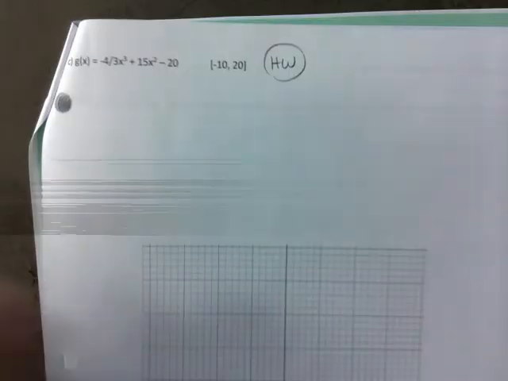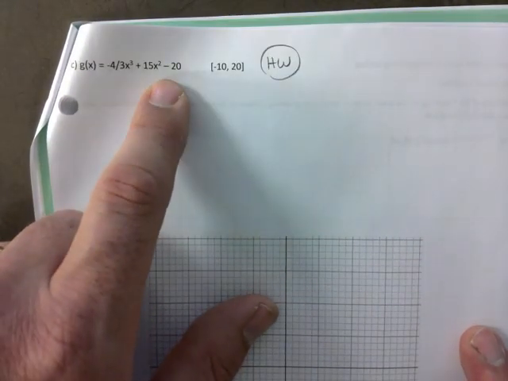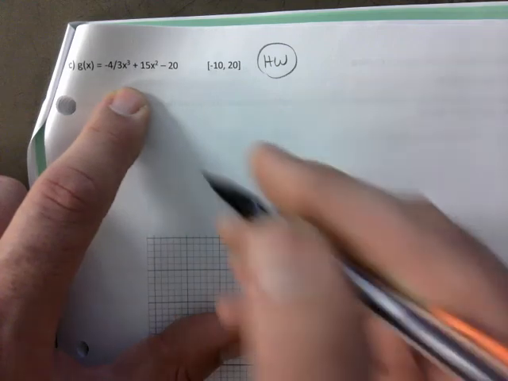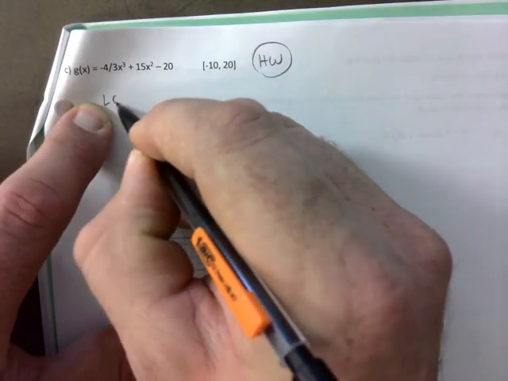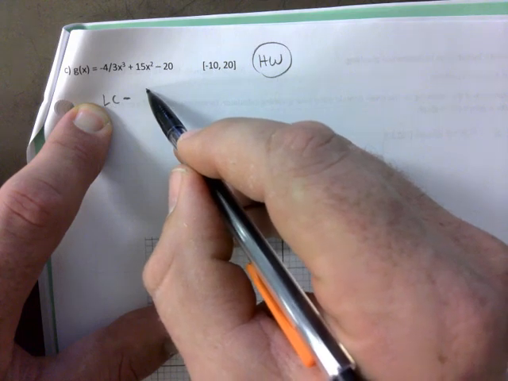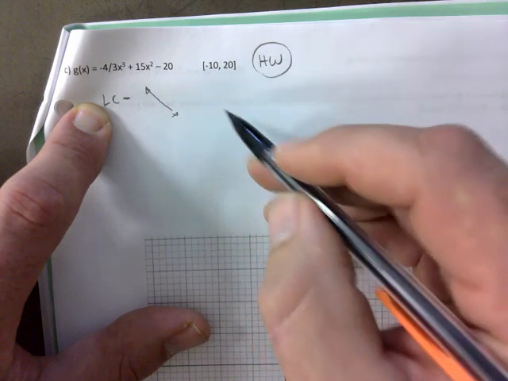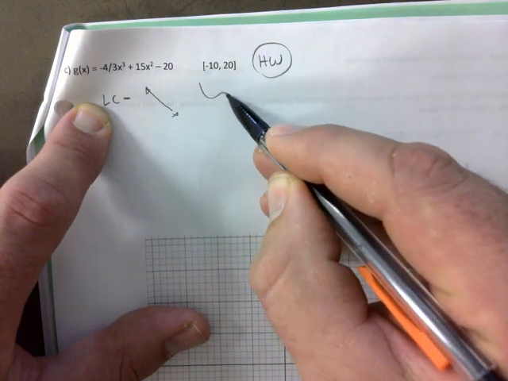There's a couple more, but I'm just gonna ask you to familiarize yourself using the calculator. This is gonna be leading coefficient is negative, right? It's gonna go down like this, except for this is a cubic, so it's probably gonna do something like this.